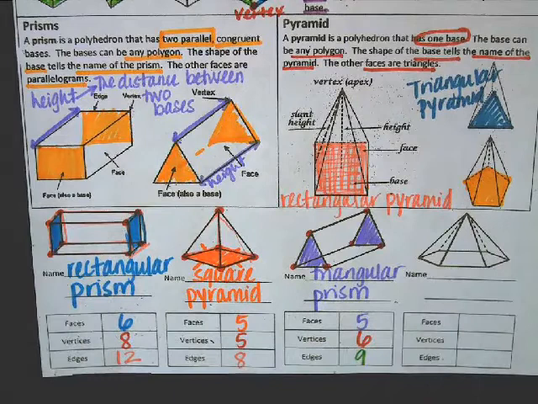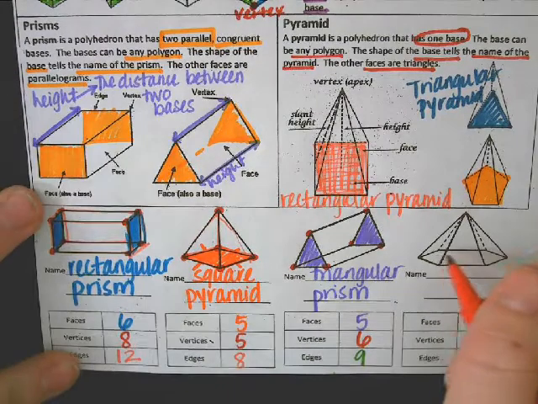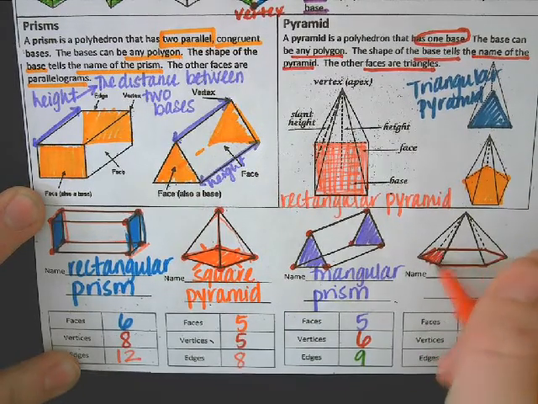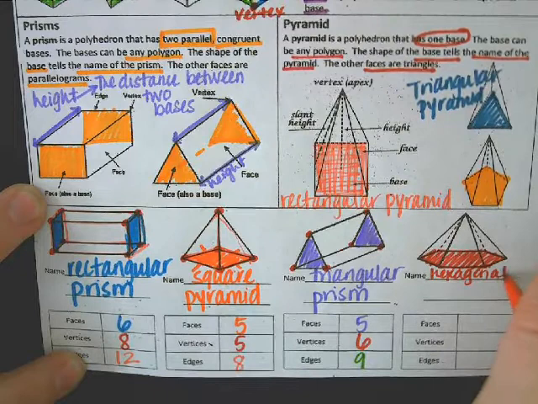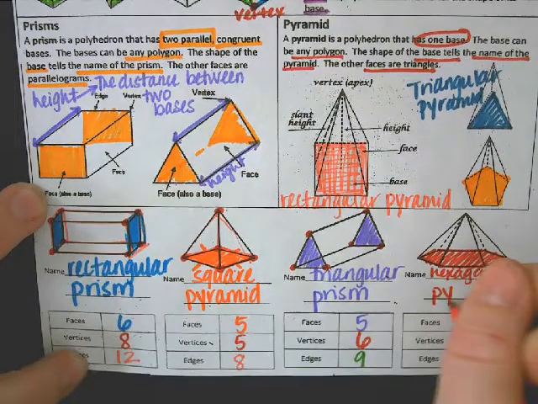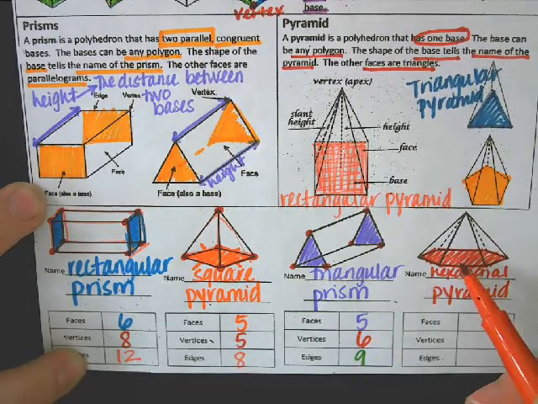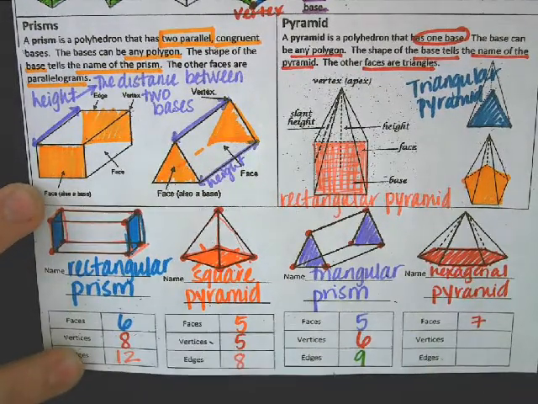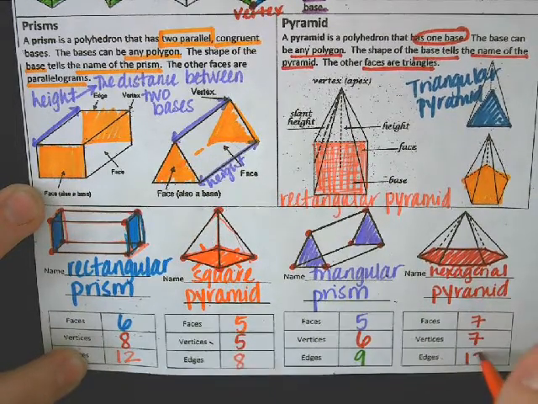The final shape that we have for our notes today is a special shape, and we're always going to name our pyramids by their base. This has 1, 2, 3, 4, 5, 6 sides, and 6 sides tells me that that is a hexagon or hexagonal, and because they're all triangles, this must be a pyramid. With the hexagonal pyramid, I'm going to have 1 base and then a triangle coming up from each side, which gives me a total of 7 faces. When I'm looking at how many vertices, I should also have 7, with a total of 12 edges.